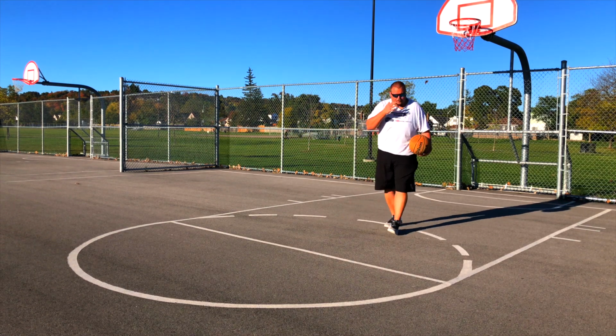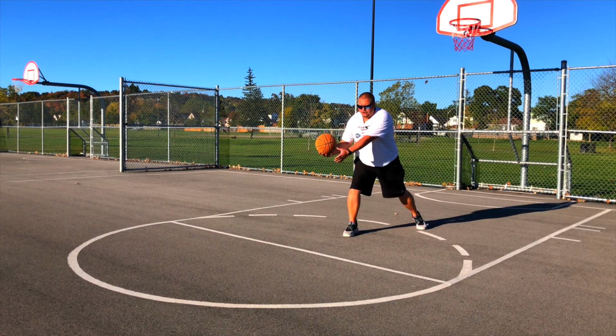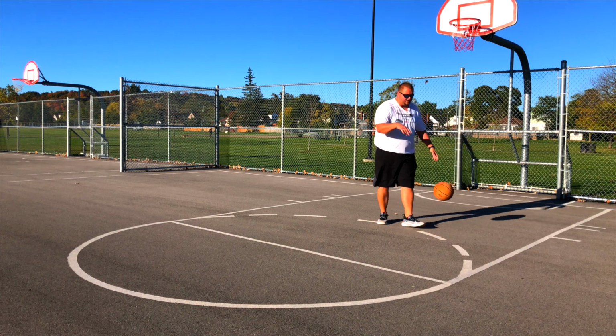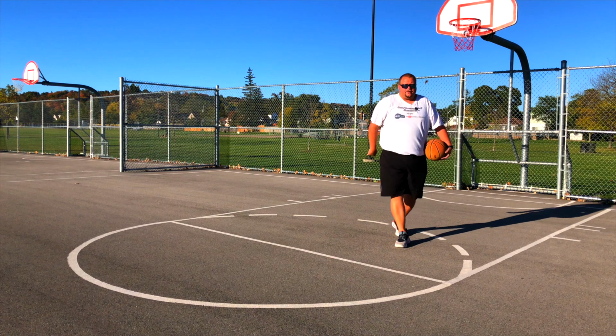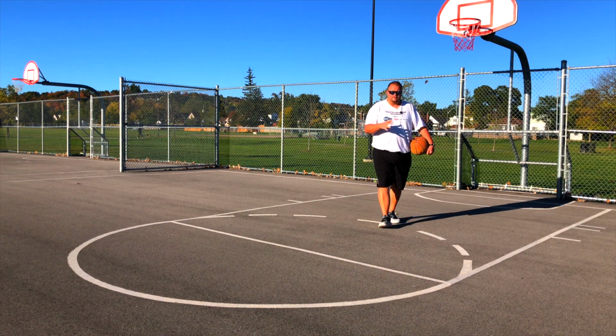Basically, a killer crossover is one where you cross over the ball, act like you're gonna go in one direction, and cross over back. Iverson did it differently. He did it a lot through the legs, and then he would go back in the other direction, and he would get super wide on this crossover.